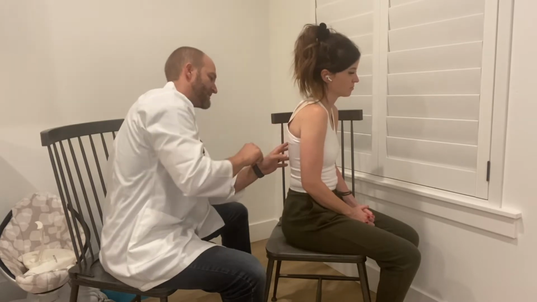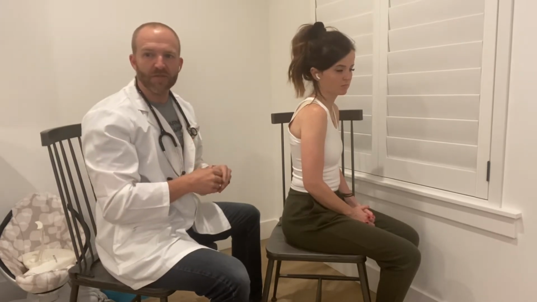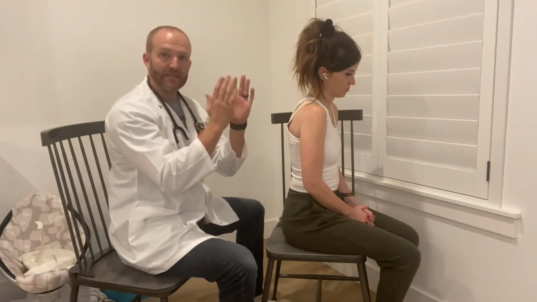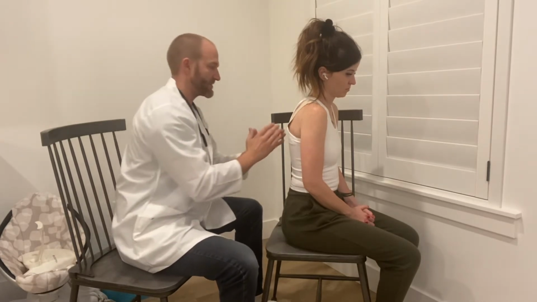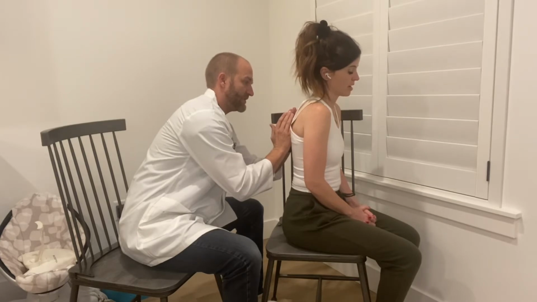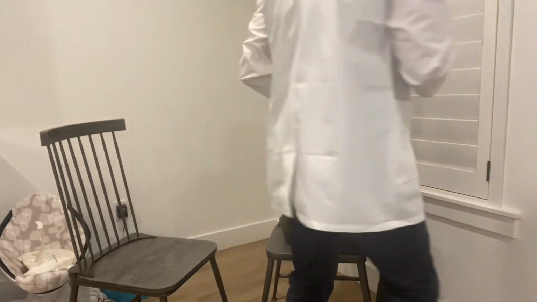We're listening for that resonance sound for the excursion. About 4 centimeters there, which is in the normal range, okay? What I'm going to do now is use my hands like this, and we're going to look for any tactile fremitus. Okay, I'm going to have you just say the words 99 for me. 99. Okay, one more time. 99. Okay, perfect. We're also going to check the anterior portion of this.